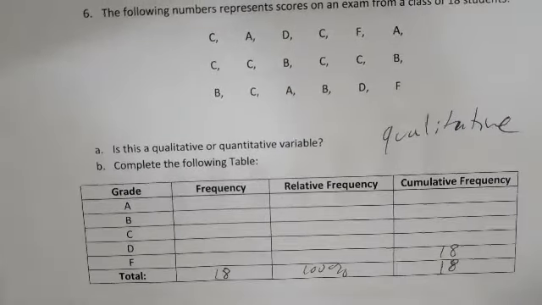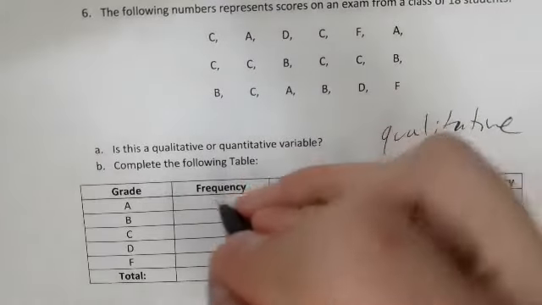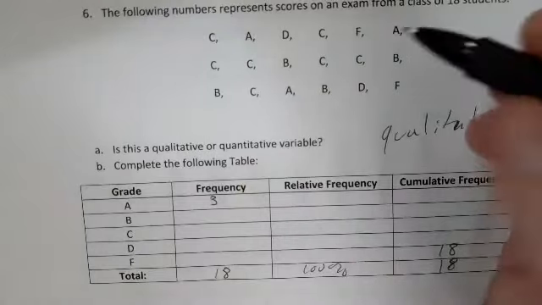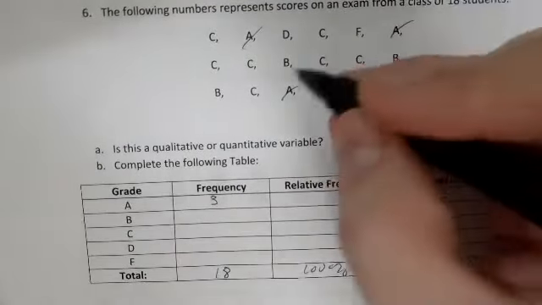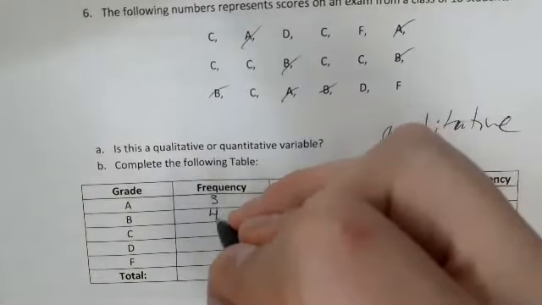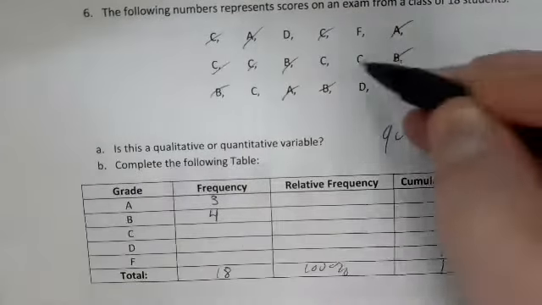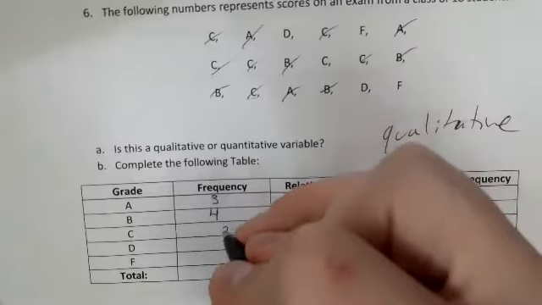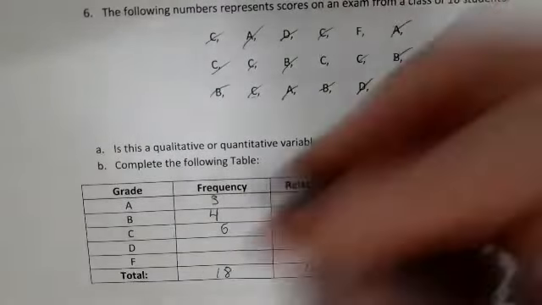Now I want to count my A's. I have 1, 2, 3 A's. My B's, I have 1, 2, 3, 4. I got 1, 2, 3, 4, 5, 6 C's. I have 1, 2 D's.